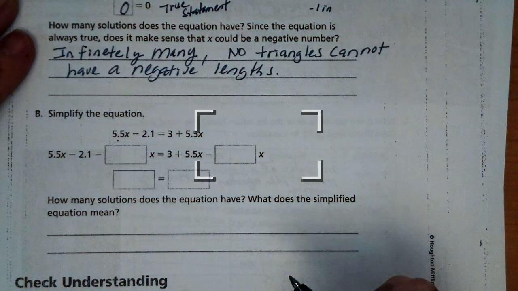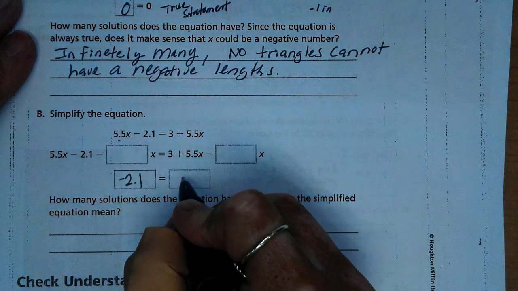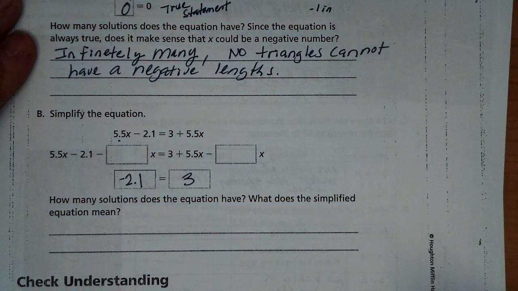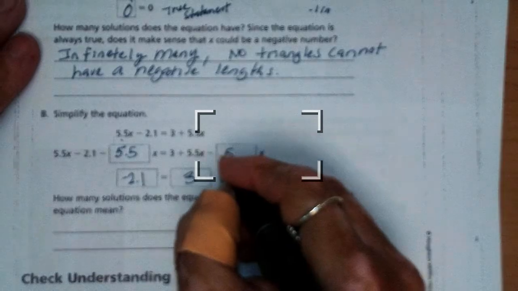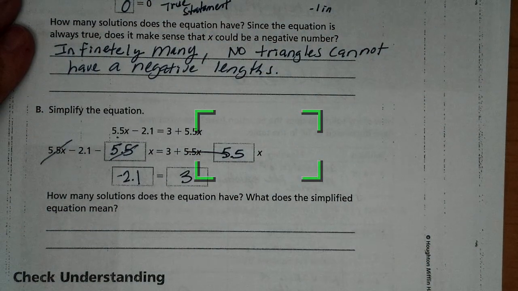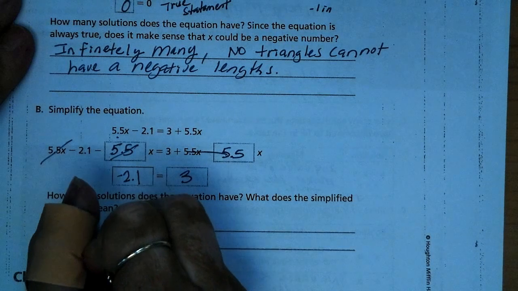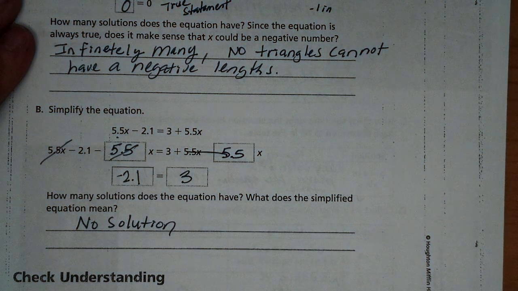No solution. I can tell you that this is negative 2.1 and this is 3, even before subtracting 5.5. So how many solutions? It is no solution.